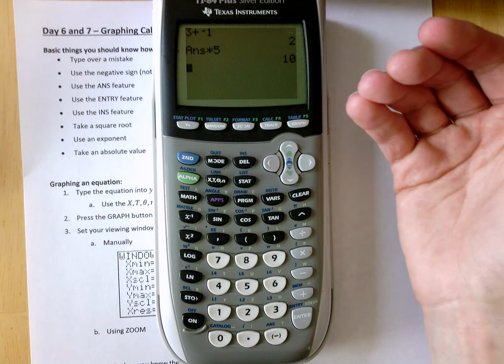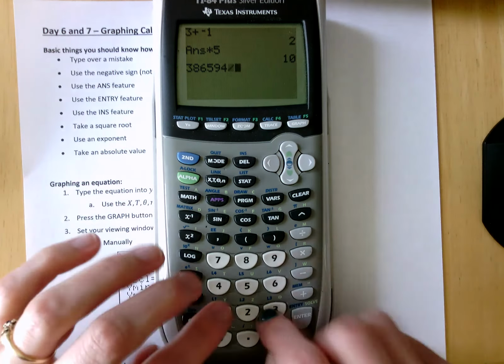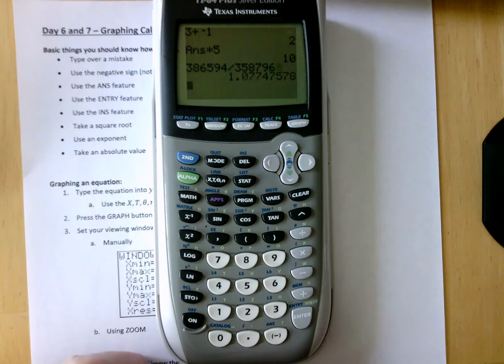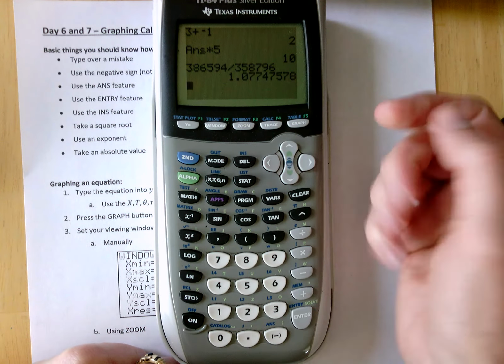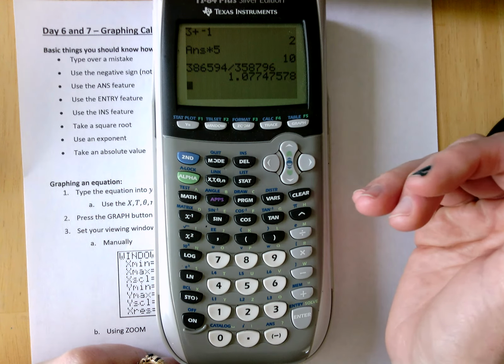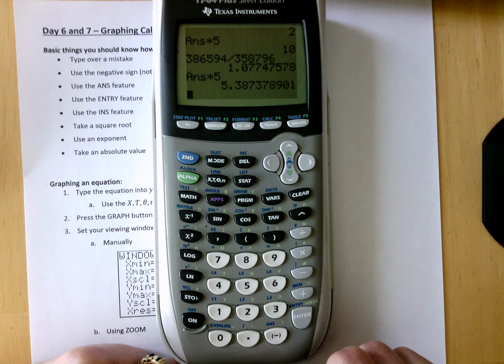Now, not a huge deal here. It would have been just as easy to type the 2. But what if we were doing some really big fraction and you got this crazy decimal and you need to multiply that by 5? Well, if you just copy over the decimal or if you round, your answer is not going to be terribly precise. So this is where you'd want to use your answer feature and multiply it by 5. Okay, so that's how you do that.